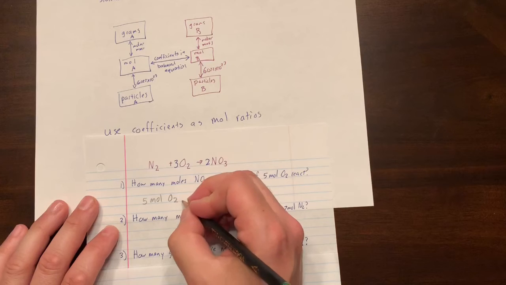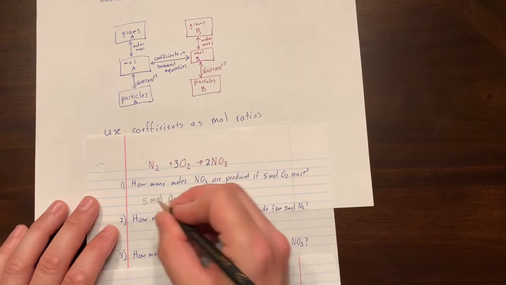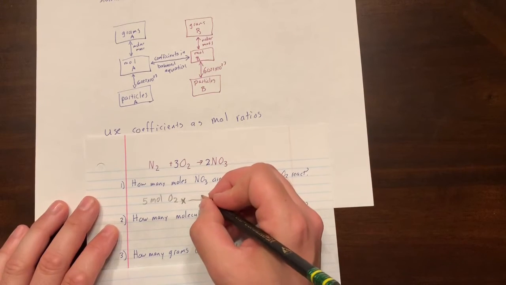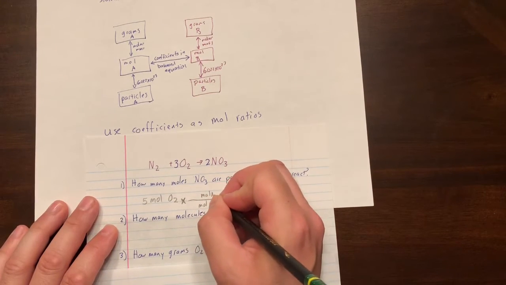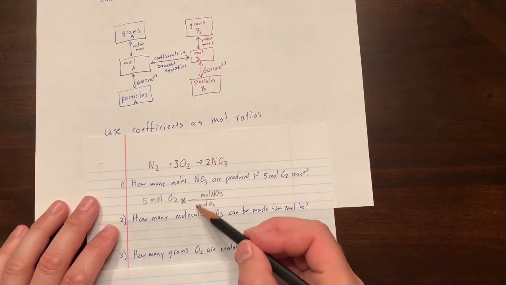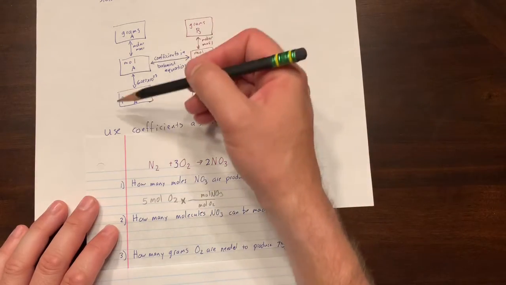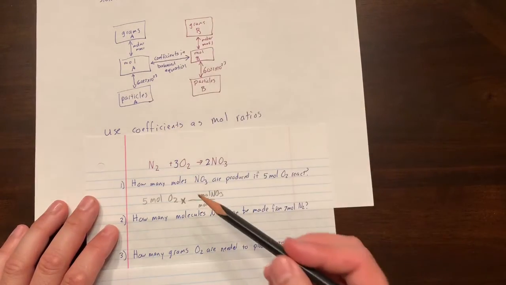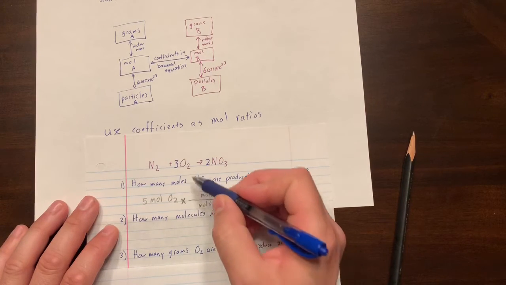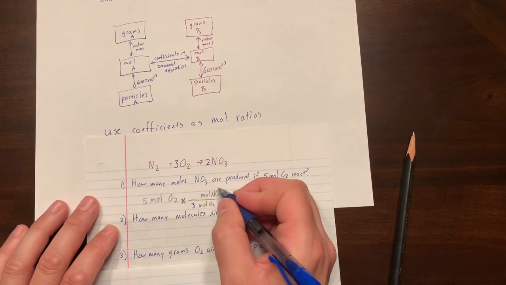So we just need to set up a conversion factor where we're going to go from moles of oxygen to moles of NO3. And the numbers we're going to use here, I know every other time we've gone from grams to moles or moles to particles, we've always just used 1. But in this case, we're going to actually use the coefficients from the equation. So oxygen has a 3 in front, so we put a 3.